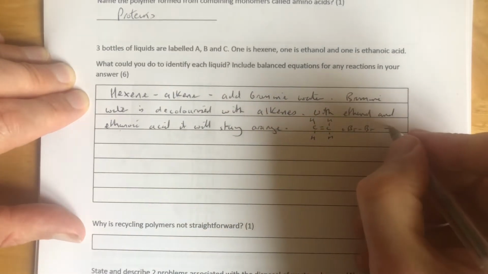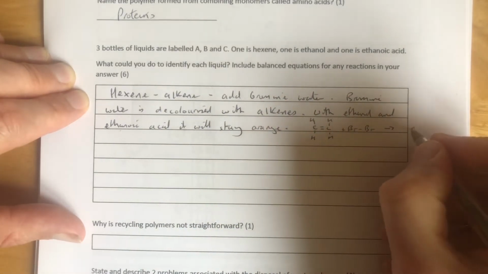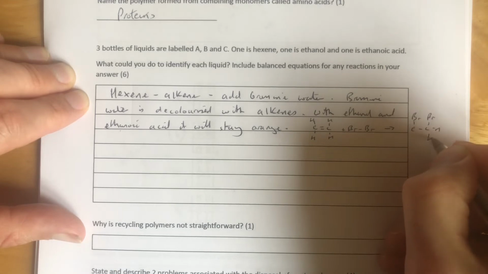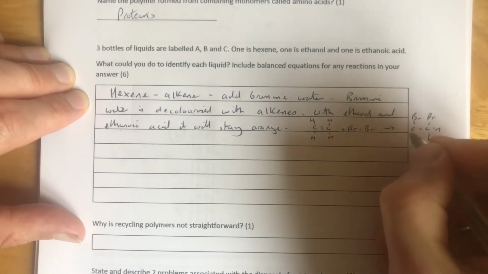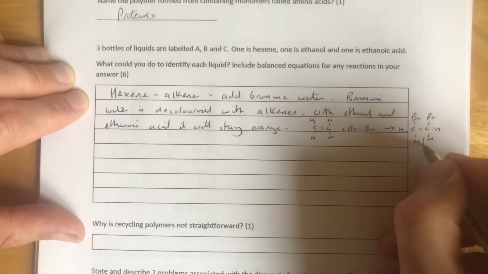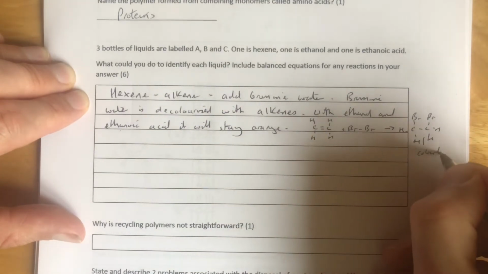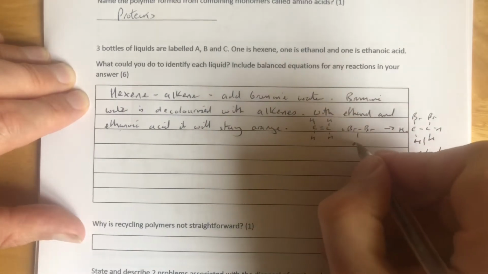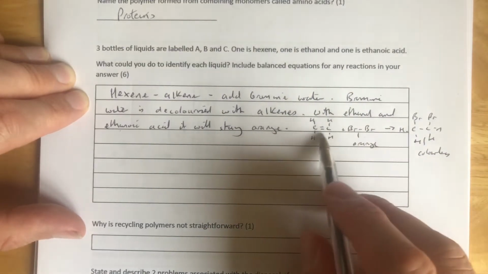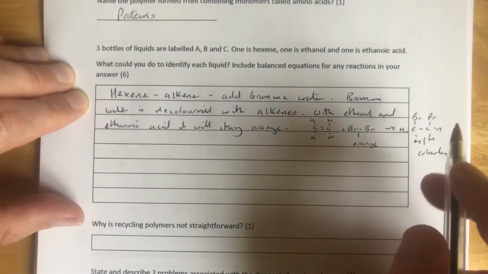Now you do need to know this for the GCSE, you do need to know that the bromine will add over the double bond. So that's why the hexene will react, because it has a double bond. This is colourless and this is orange. So that's why bromine will be decolorized by alkenes, because it reacts across that double bond.